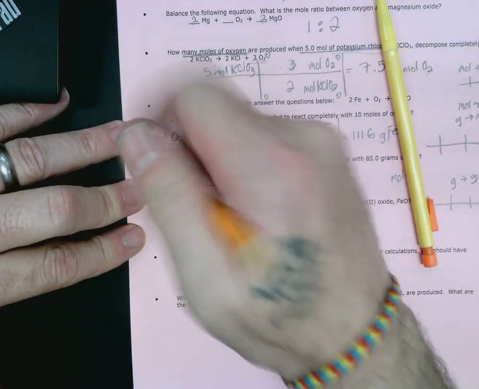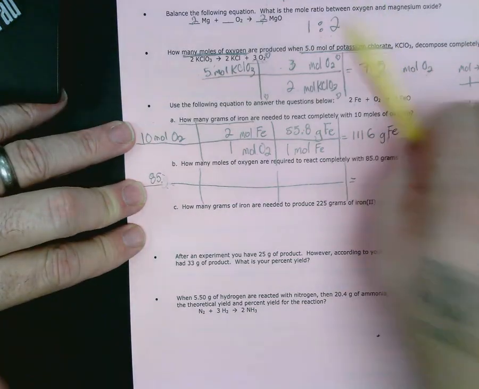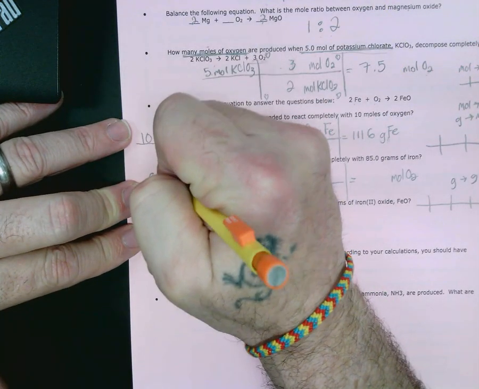I have a bad habit of not doing that a lot. When you get into college, they're going to want to see that 0.0.